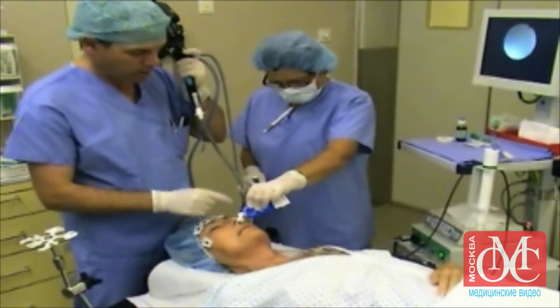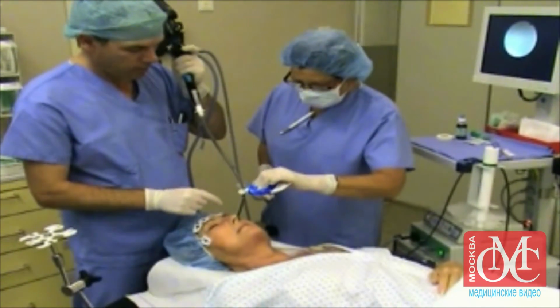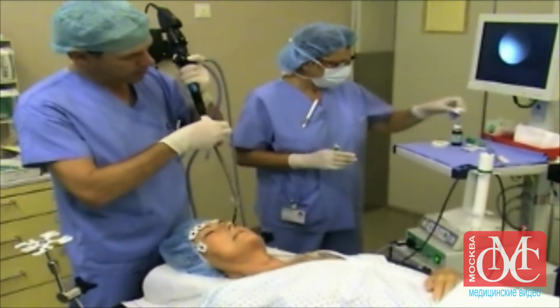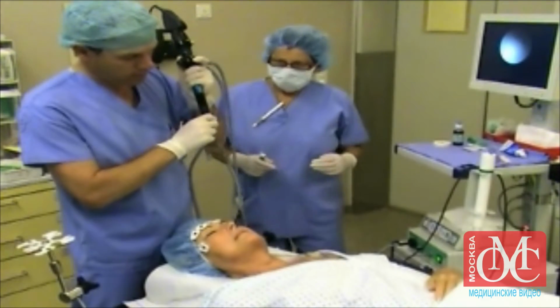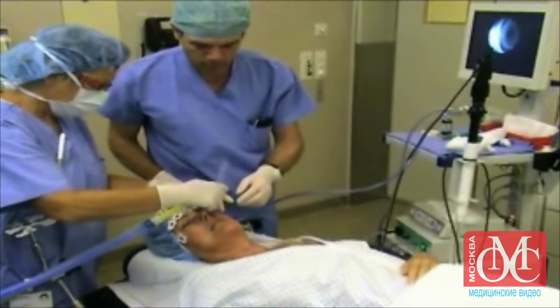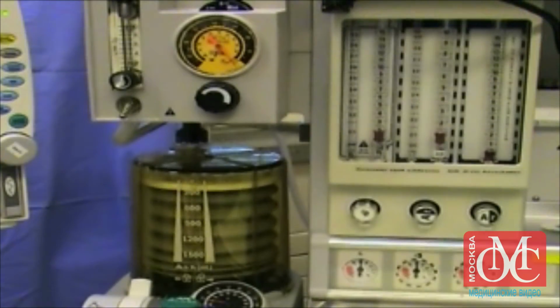Place lubricant at the nasal orifice and on the cuff of the tube. Advance the tube using rotating movements. You may sense a slight resistance at the beginning of the nasal passage. Watch for the appearance of the tube on the screen of the fiberoptic unit and place the tip of the tube 3 to 4 centimeters above the carina. Remove the fibroscope and attach the tube to the ventilation system of your anesthesia machine.